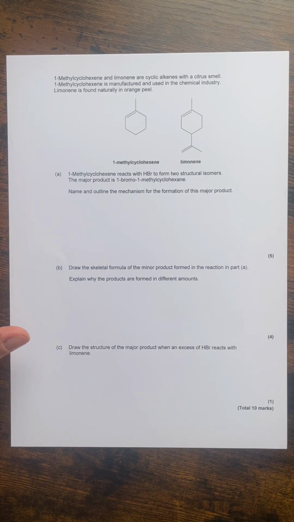Now, these sorts of questions, where we've got an initial alkene that can give us different products based on the fact that we have an asymmetrical alkene and a polar electrophile, are fairly common. And what you will be asked to do for these questions is fairly consistent. So naming and outlining a mechanism for the formation of the major product, that will usually be the first question.